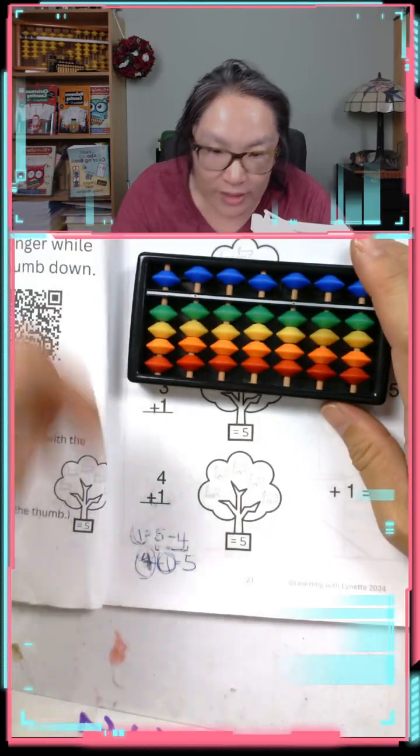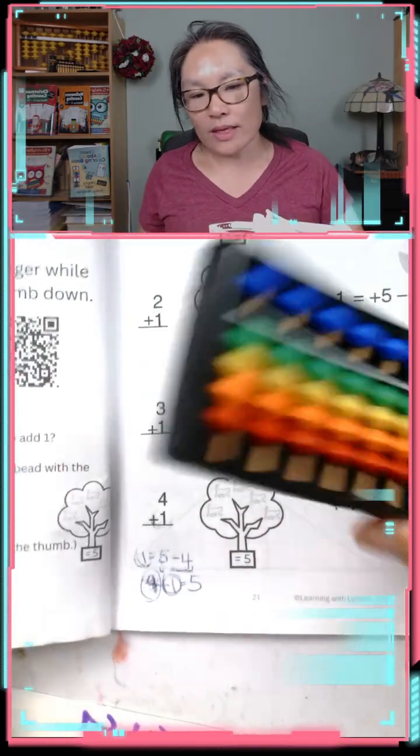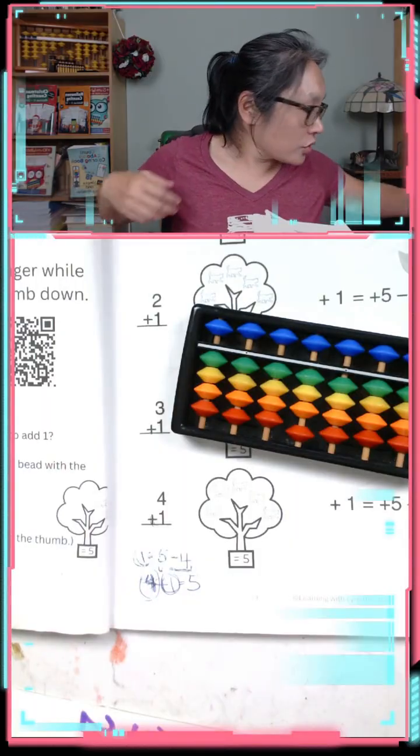Can the abacus use division? Yes, yes, yes. Well, you know what? Let's do that now. Let's do a little bit of that.